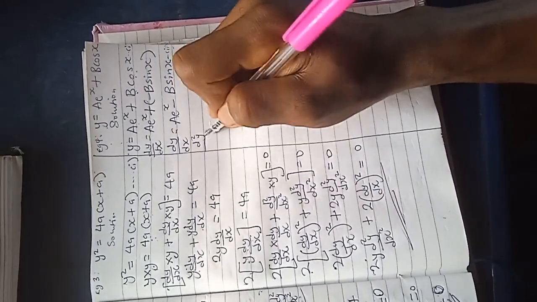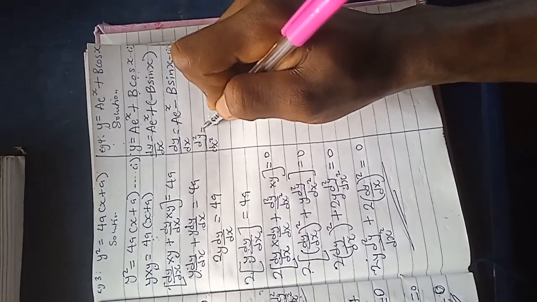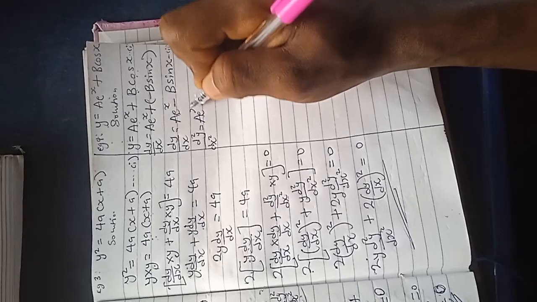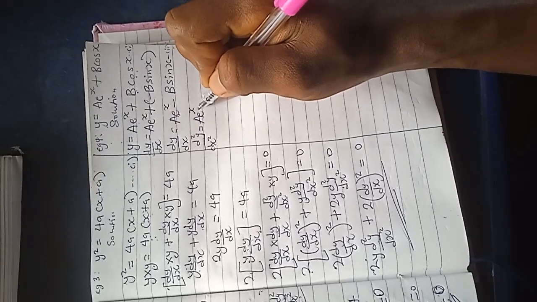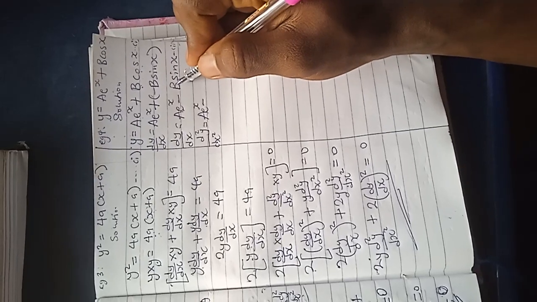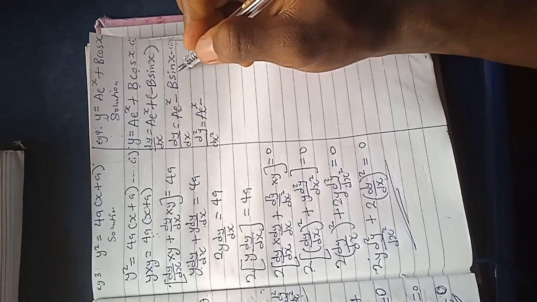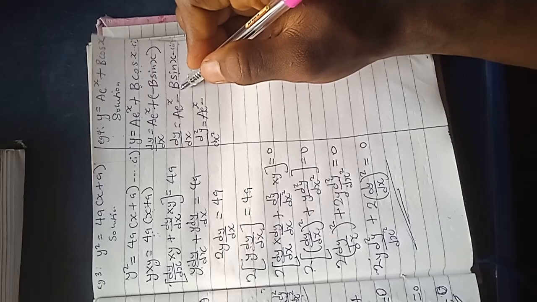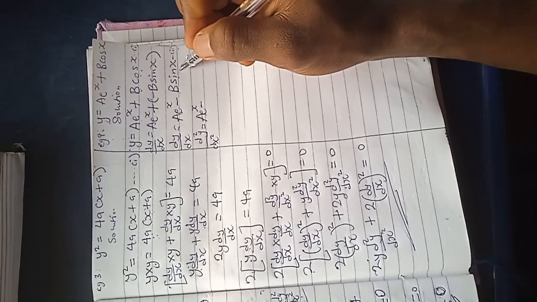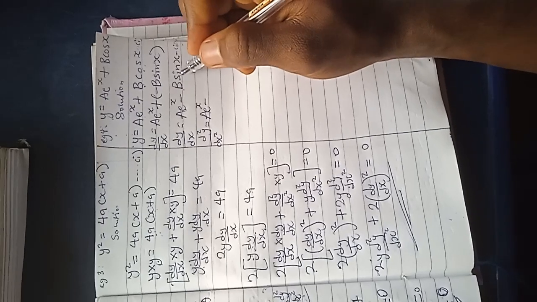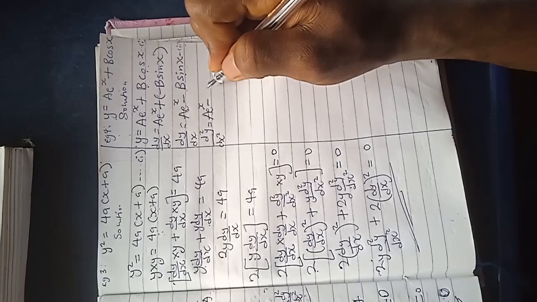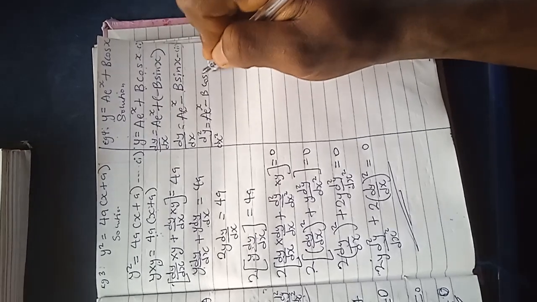d squared y over dx squared is equal to, if you differentiate this, you're still going to have a e raised to power x minus, if you differentiate b, which is a constant, multiplying with sine x, is going to give 0, because differentiating b, a constant, gives 0. 0 multiplied with sine x is going to give you 0. Plus, if you differentiate sine x, you have cos x. Multiply with b, going to have b cos x.